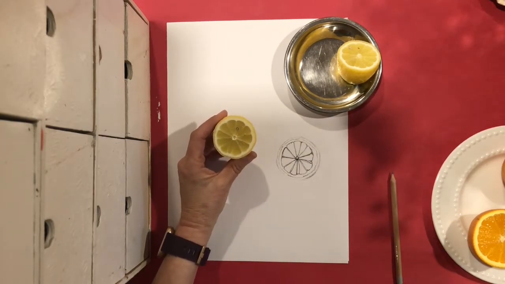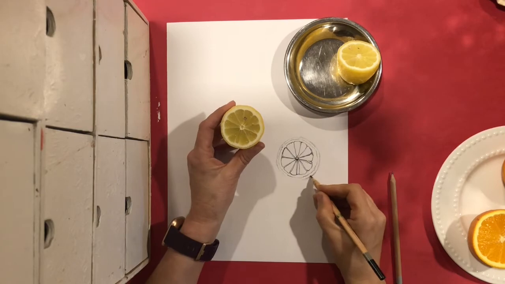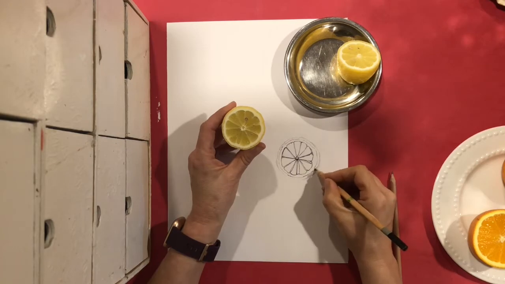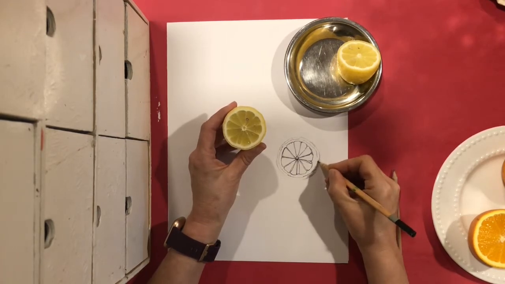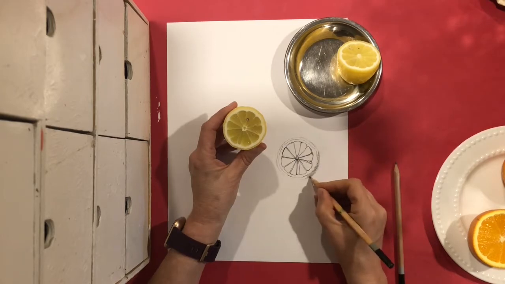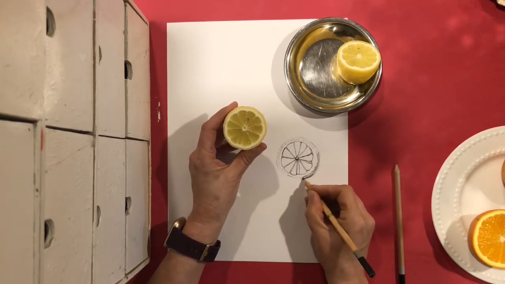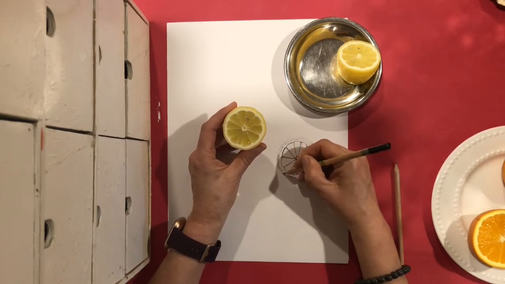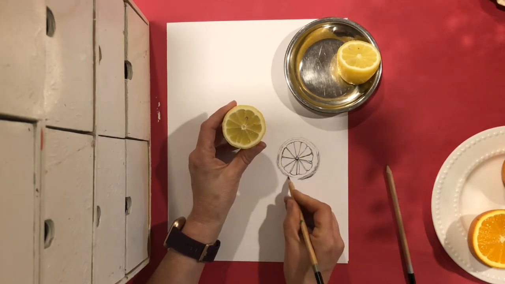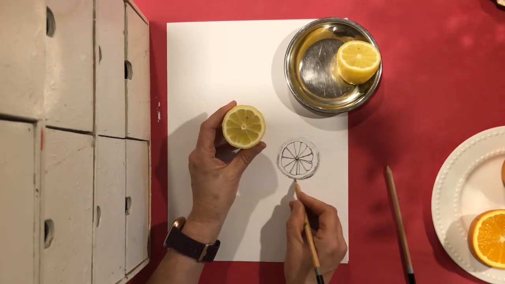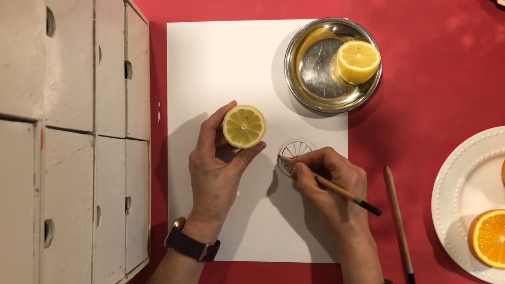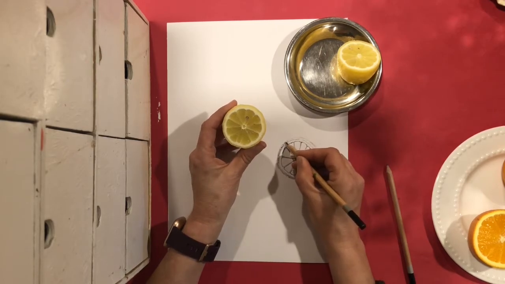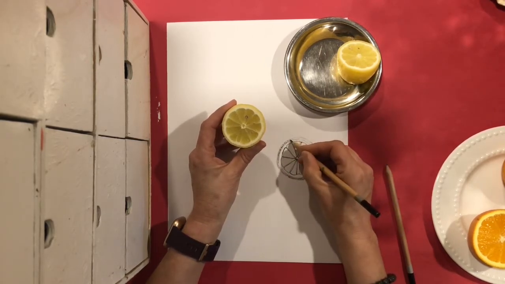Now you could finish at that, or if you want to make the yellow part shaded, we can do what we talked about at the start, the technique where we're just using the side of our pencil to shade it, because the yellow part is darker than the white part. You could even try little dots as well, because if when you look closely there are some little dots on the skin of the lemon.